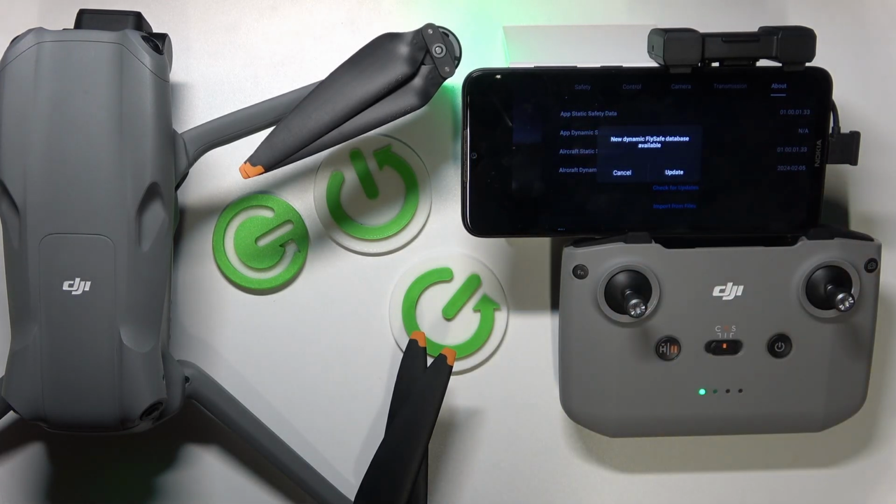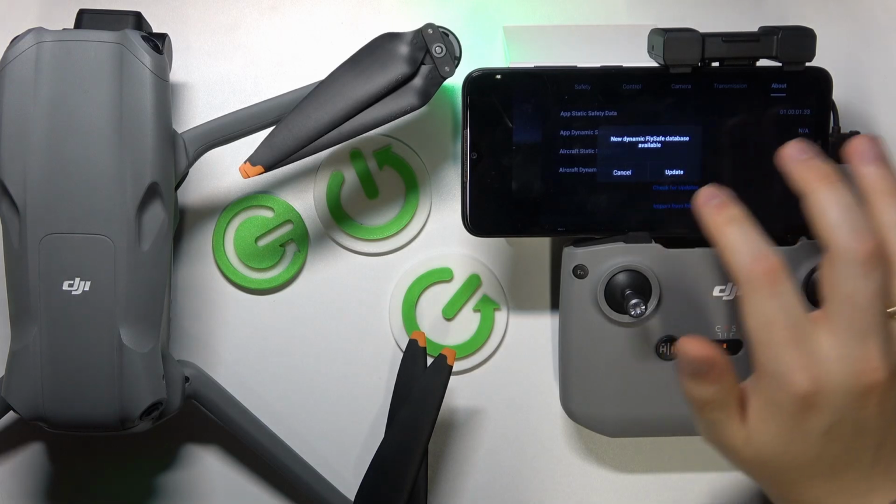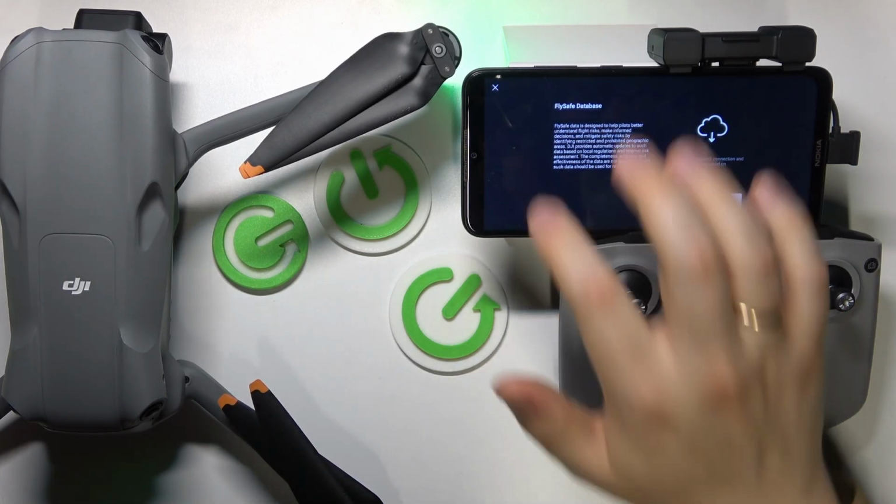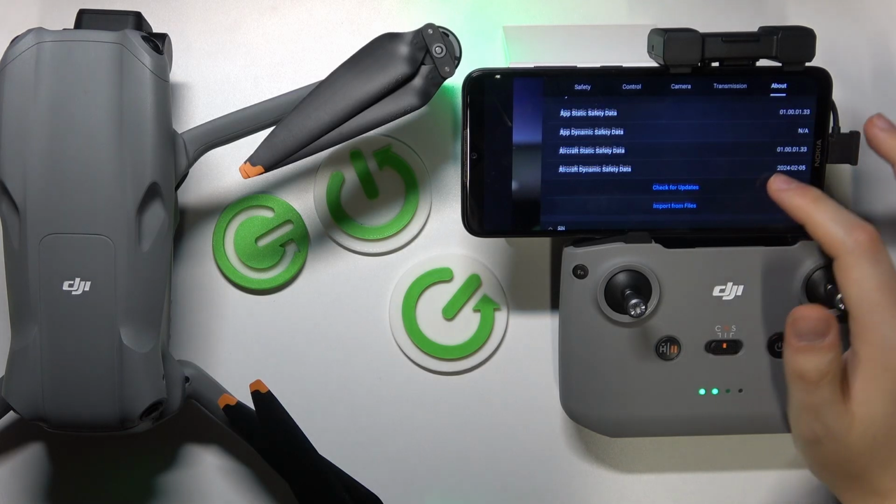And if there will be the database update, you can install it by pressing the update button and update it from here. And well, as far as this video goes, that'll be it.